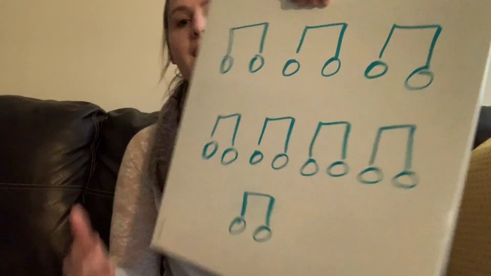For number 4, we have 8 bicycles. How many wheels does a bicycle have? 2. So I'm going to draw 8 bicycles and 2 wheels for each. And you can do that on your paper. I'm going to do that on my board first, then transfer it to my paper.